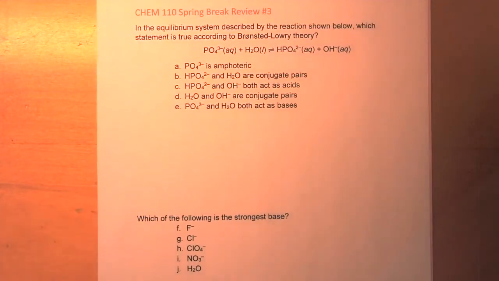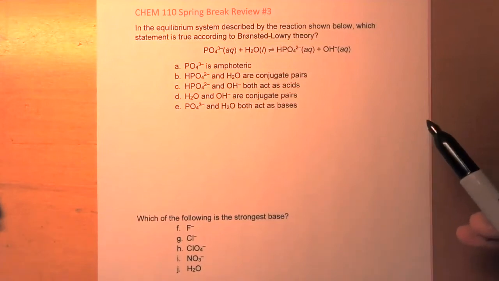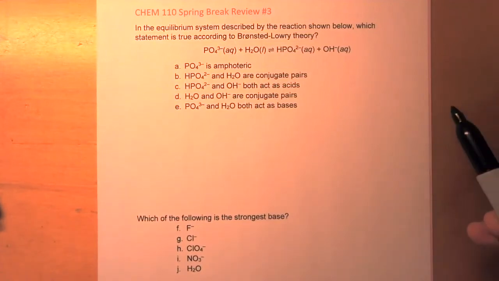So I gave you the question: in the equilibrium system described by the reaction below, which statement is true according to Bronsted-Lowry theory? So we know right away we're working with a Bronsted-Lowry acid-base system. We're not working with Lewis. So in this case, Bronsted-Lowry acids and bases donate what? They donate protons. Lewis acids and bases will donate and receive electrons. So in this case, we're dealing with protons.